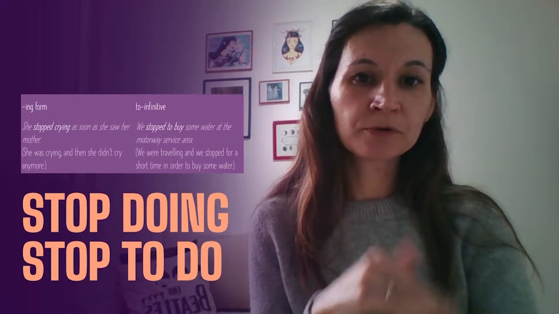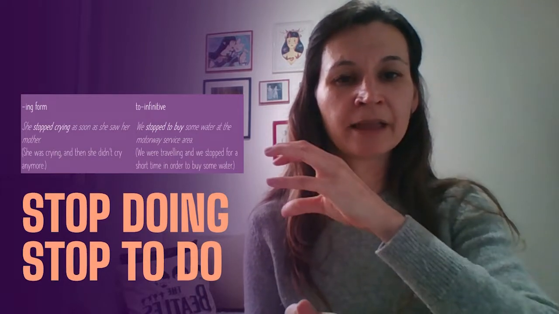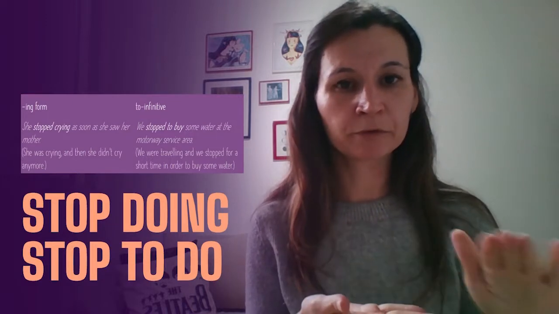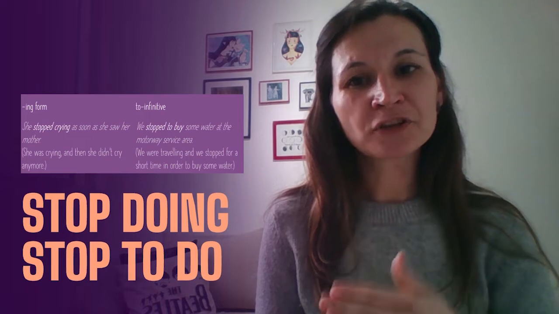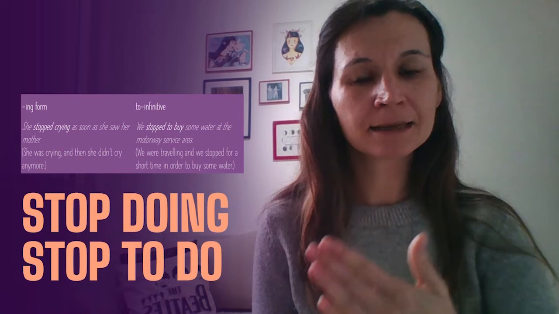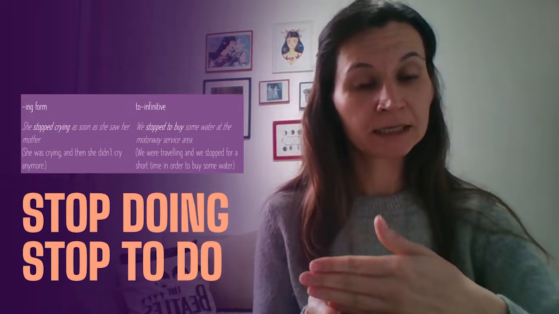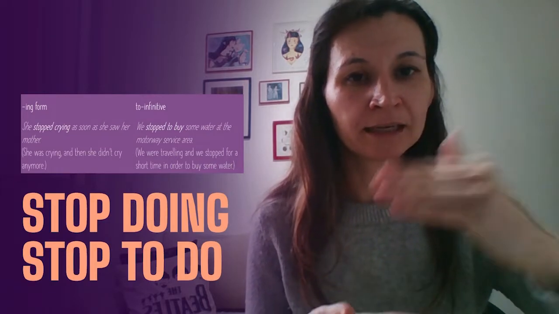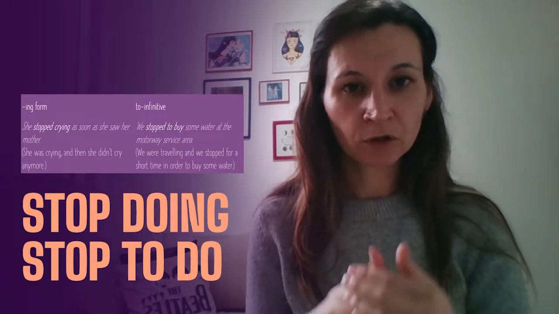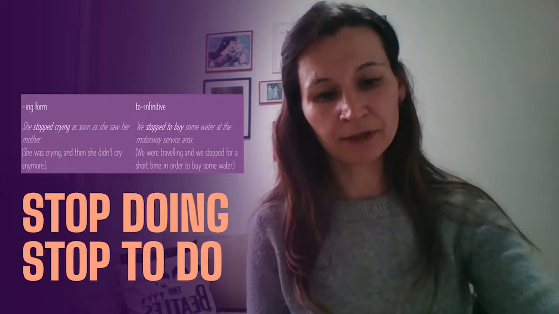Stop doing, stop to do. So if she stopped crying as soon as she saw her mother, there is the action and she stopped. Stop doing, full stop. But if we stop to do something else, for example, we stopped to buy some water on the way. We were driving and we stopped to do something different. We stopped driving to buy water. So one, you just stop an action, the other one, you stop to do something else.